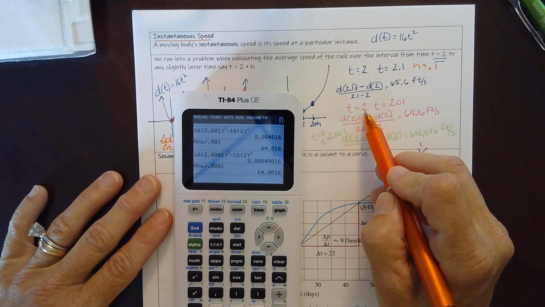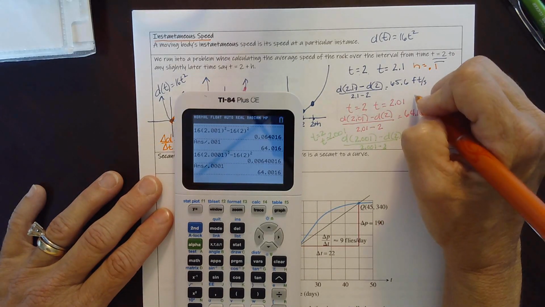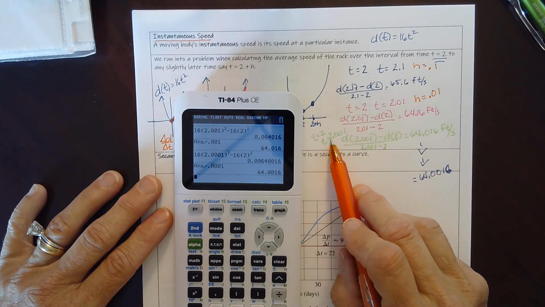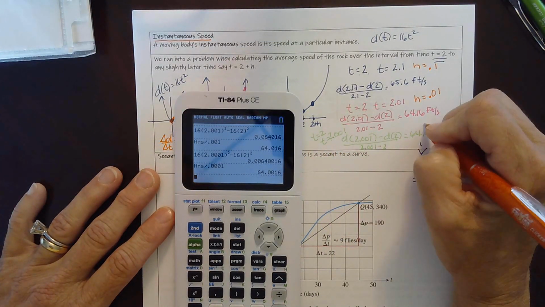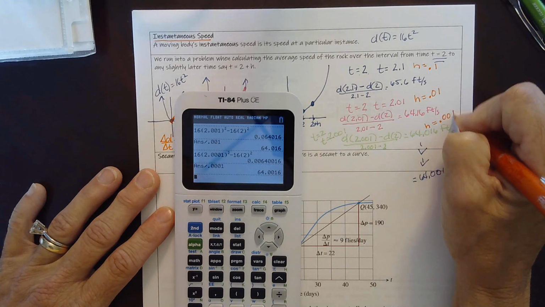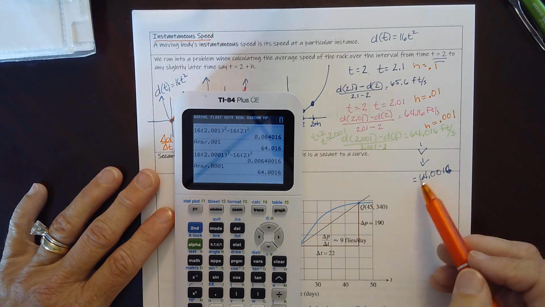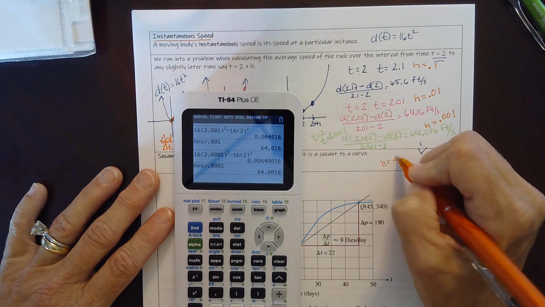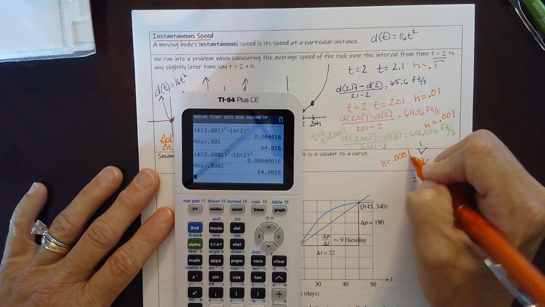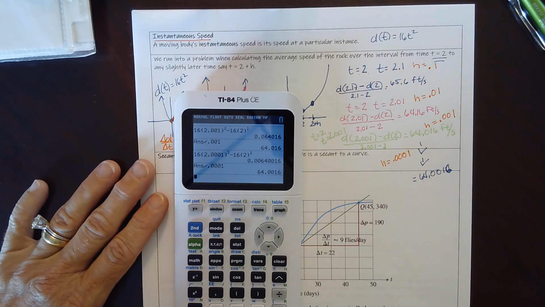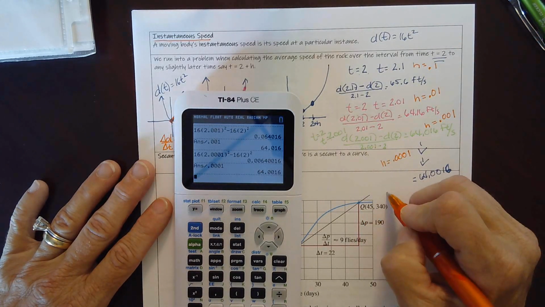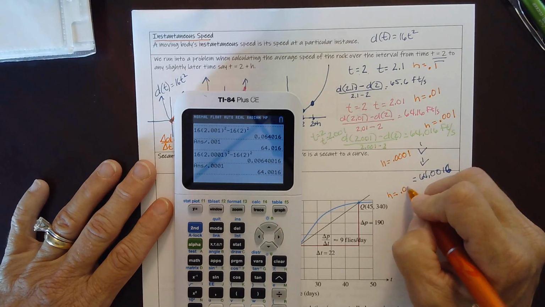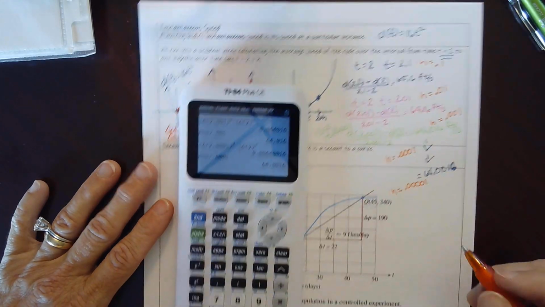How about between 2 and 2.01? Well, H is equal to 0.01. How about between 2 and 2.001? Well, the H value is 0.001. When I calculated this on the calculator, the H value was 0.0001. If I were to continue this process, by adding a 0 each time, my H value, notice what it's doing.